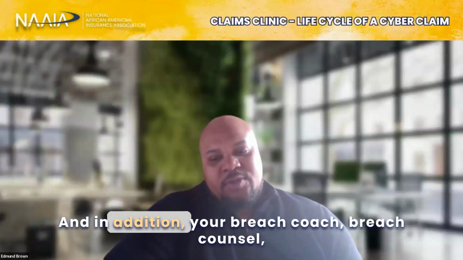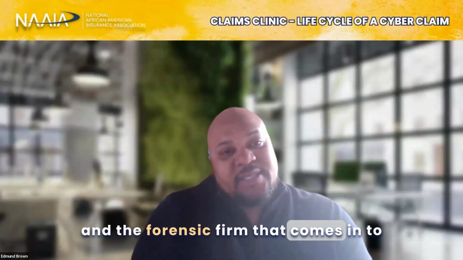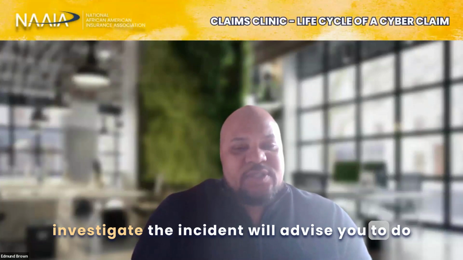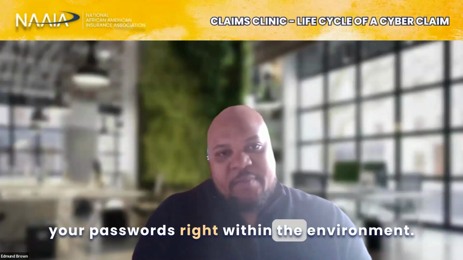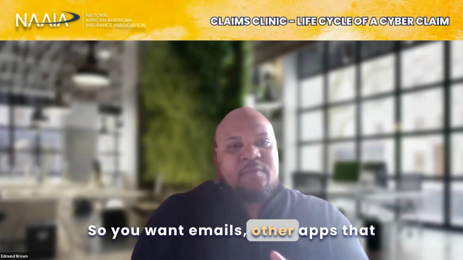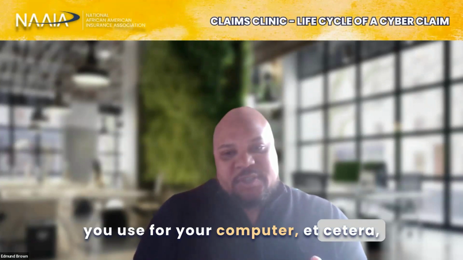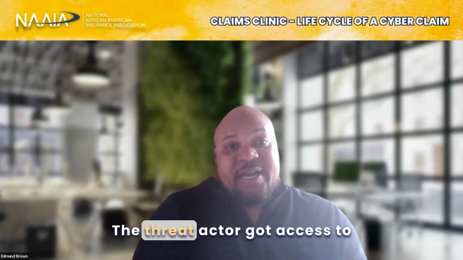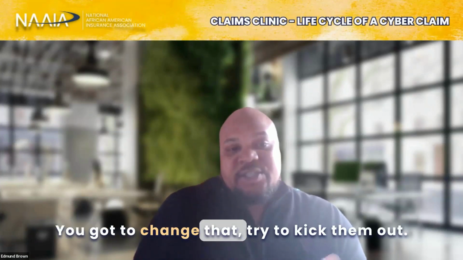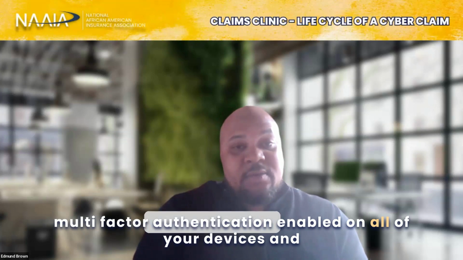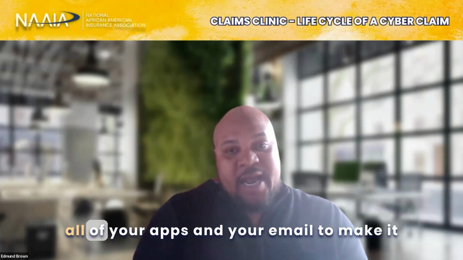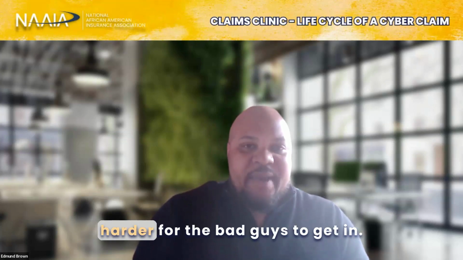Absolutely. And in addition, your breach counsel and the forensic firm that comes in to investigate the incident will advise you to do some reactionary things, like reset all your passwords within the environment. So you want emails, other apps that you use for your computer, et cetera, just because usually that's what happened, right? The threat actor got access to your passwords or your environment. You've got to change that to try to kick them out. Oftentimes, we want to make sure that you have MFA, multi-factor authentication, enabled on all of your devices and all of your apps and your email to make it harder for the bad guys to get in.